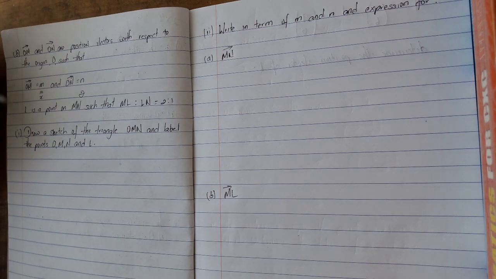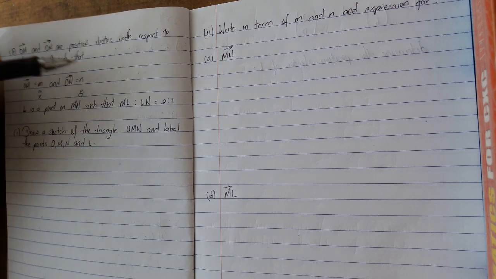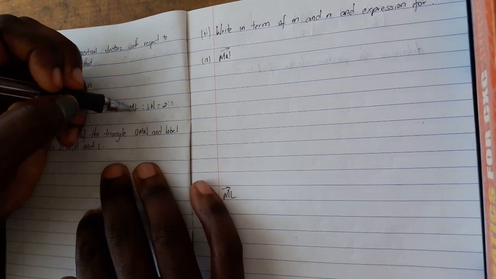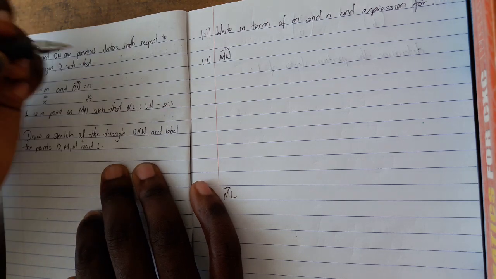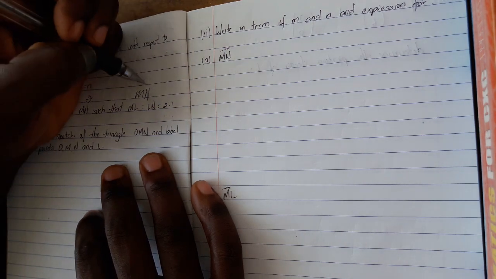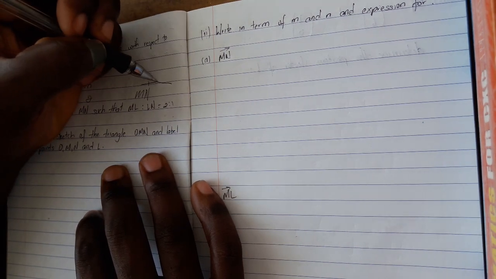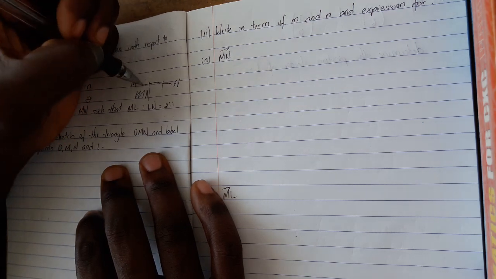The next statement is: L is a point on MN such that from M to L is 2 and from L to N is 1. So MN is broken up into 3 pieces. Say M there, N there, right?